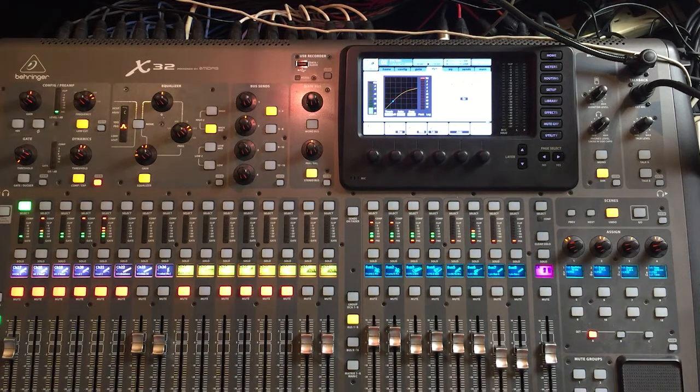So that's kind of what compression is doing. It's reducing the dynamic range so that we can get the overall level higher. After we've turned down the peaks, then we can boost up the entire signal, which makes the lower level signals higher without the louder signals coming out and punching you in the face.